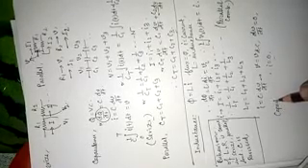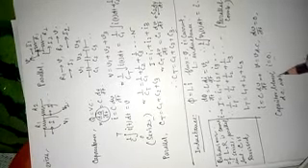So a capacitor blocks DC up to a fixed level, else it passes. But if it is AC, it can easily pass through the capacitance.